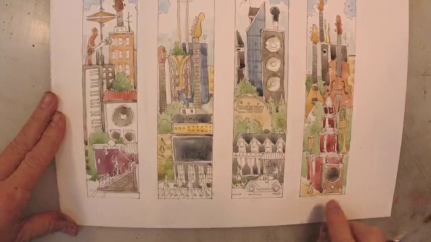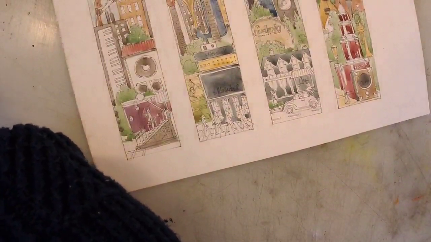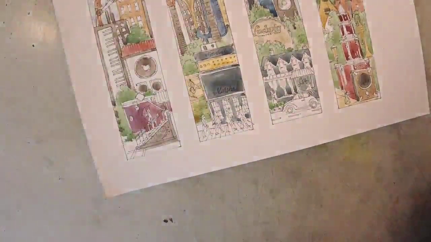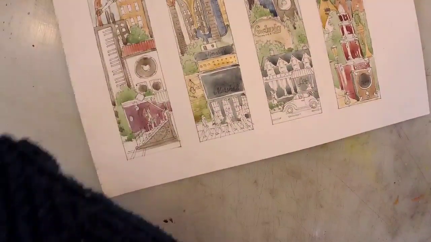I've got something down here that looks like a salt shaker. And I have no idea what it was supposed to be. I can't even remember what I was thinking. That's what you call intelligent art. I don't even know what it is. I can't read my own writing.